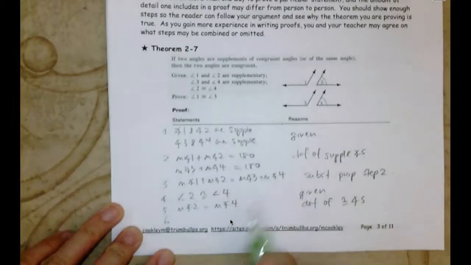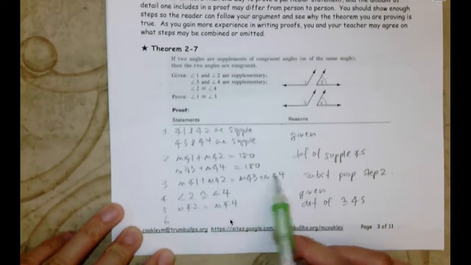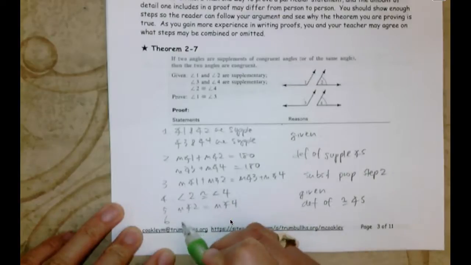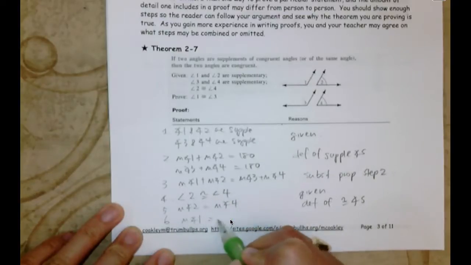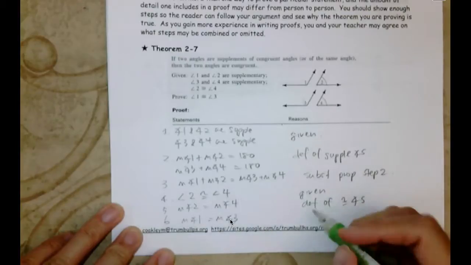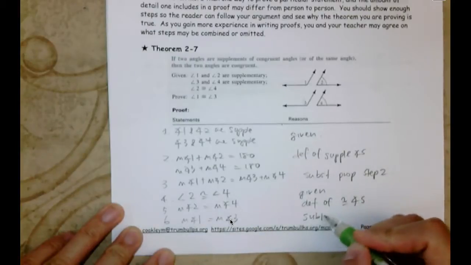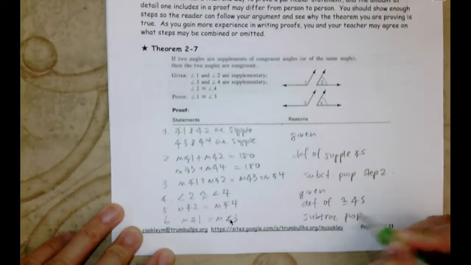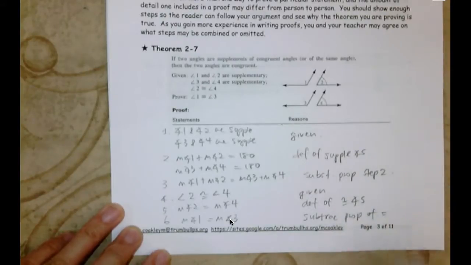So since 2 and 4 are the same, you can subtract the same thing from both sides of the equation, and you get the measure of angle 1 equal measure of angle 3 by subtraction property of equality.